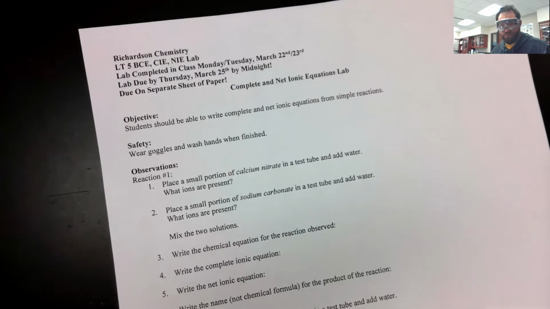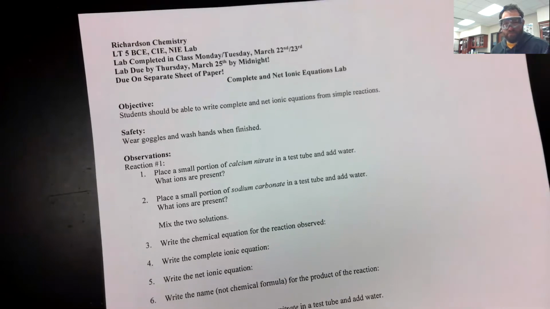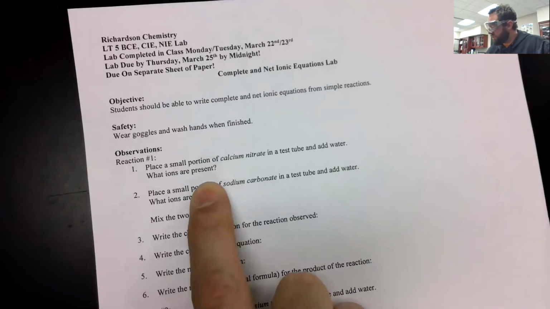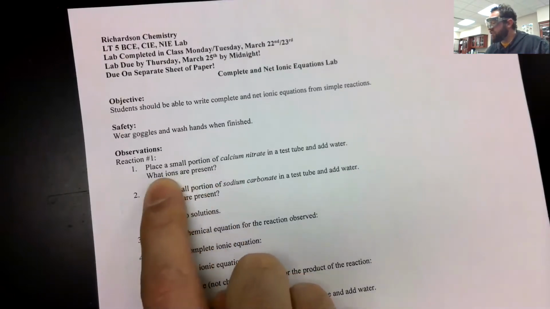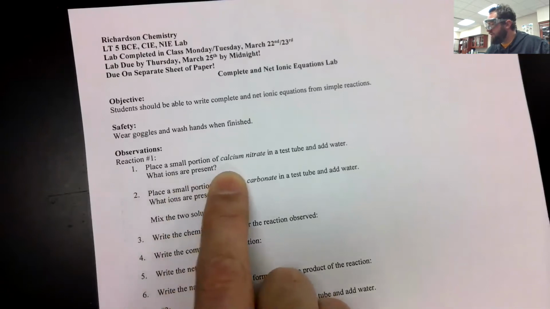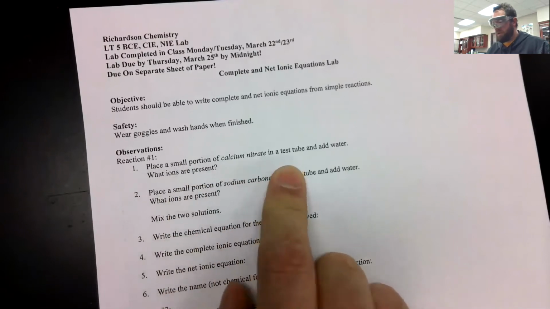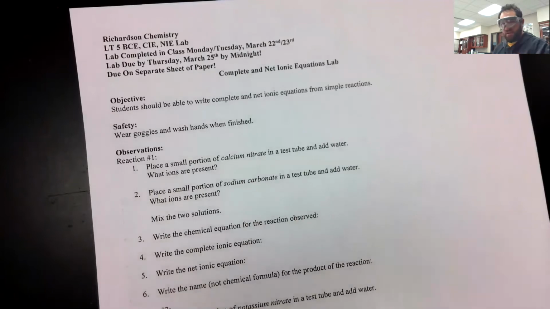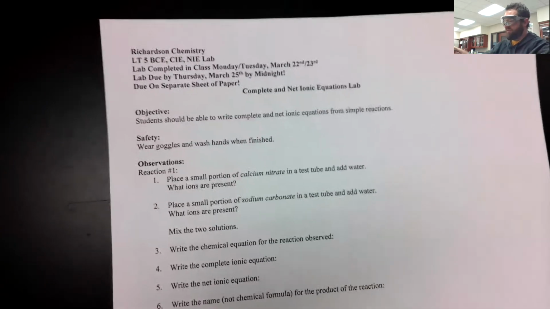We're in lab here again, for those of you joining from home, and we have a net ionics lab to do today. So here's what that lab looks like. We're working on writing and balancing equations and writing those net ionic equations that we worked with last week. So I've got my goggles on today. We're starting with that. And we're going to start, first direction here, place a small portion of calcium nitrate in a test tube and add water. So that's our first objective today.